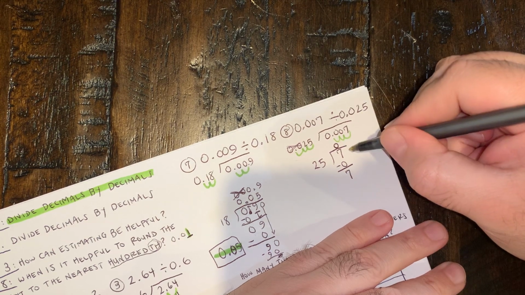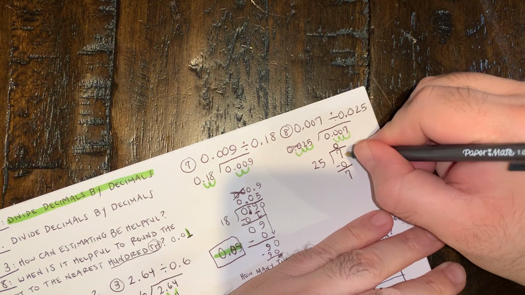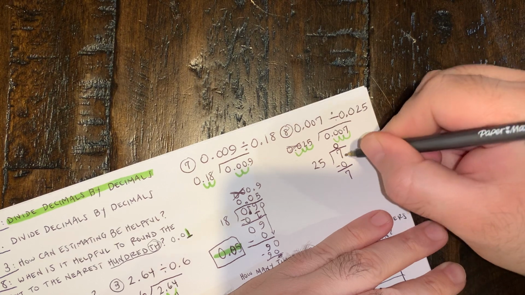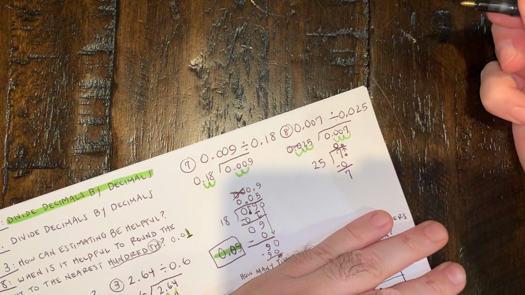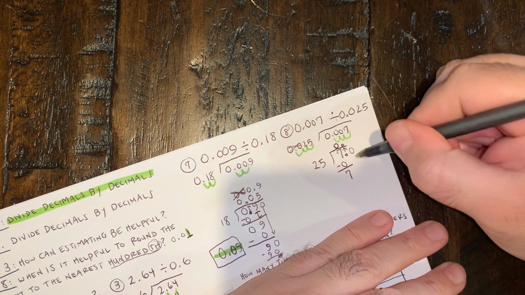Now I have no number to bring down. So what I need to do is you need to add a decimal. Since I added a decimal, I have to slide it up to the answer. The decimal goes there. Then you can add a 0.